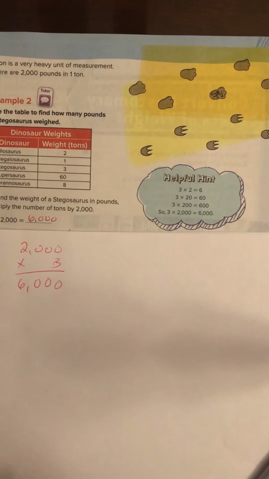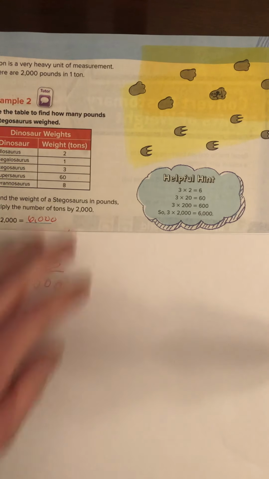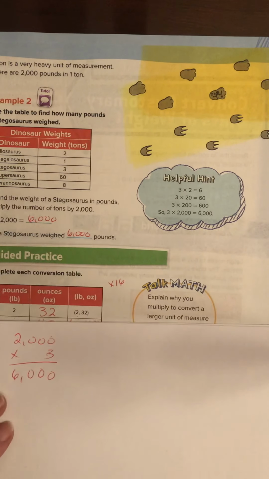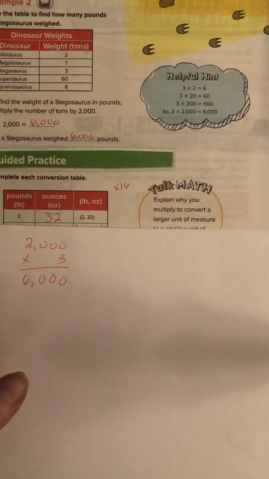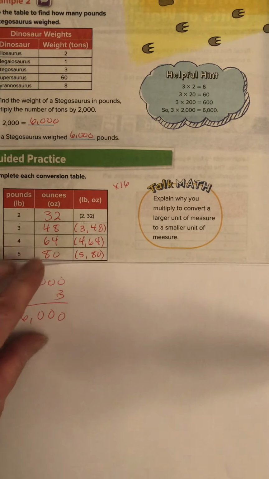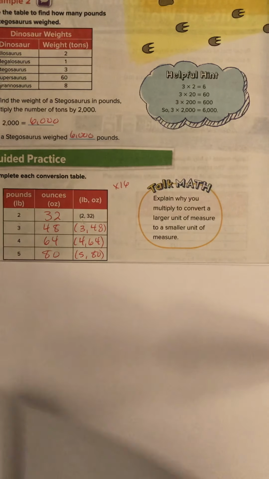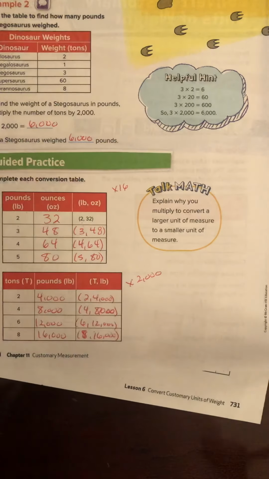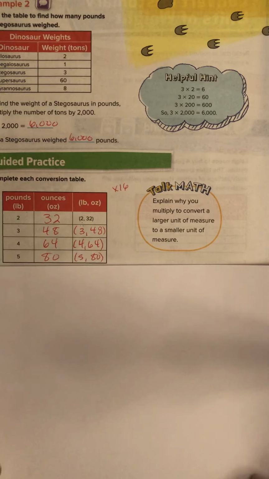Okay, so for this lesson, we're going to be doing some bigger multiplication because we're multiplying by 16 and 2,000, so you might want to have an extra piece of paper like I do here, to work out your calculations. Okay, here's the guided practice. I had filled this in already because I had to stop the video because I had an interruption, but let's see what we do here.